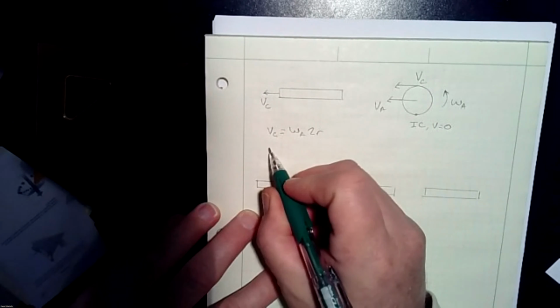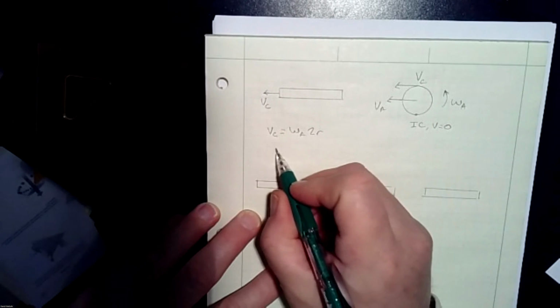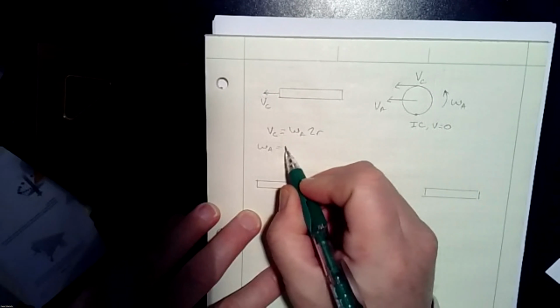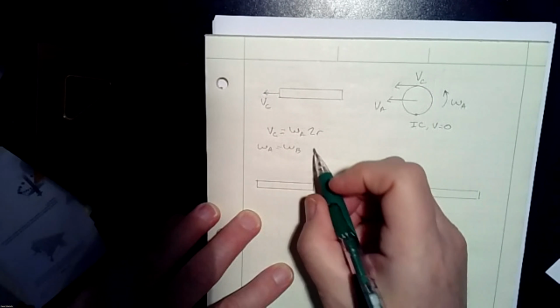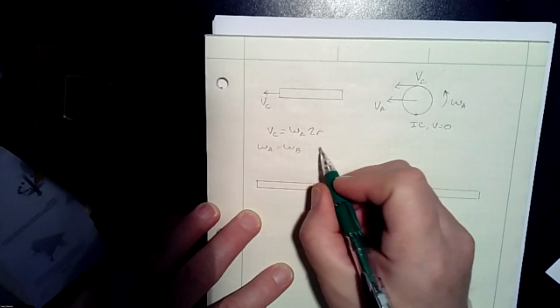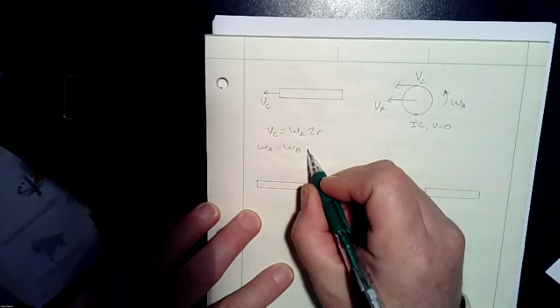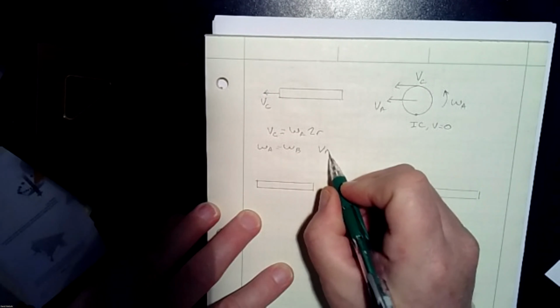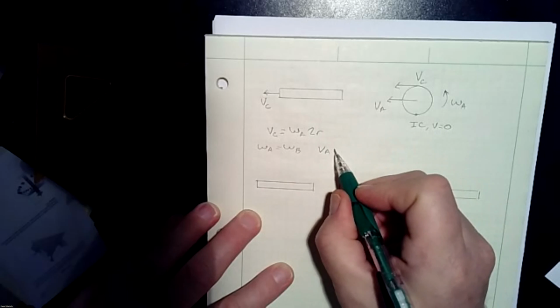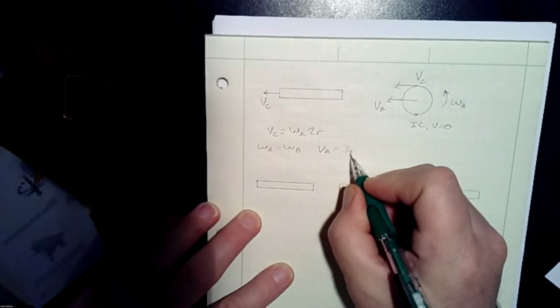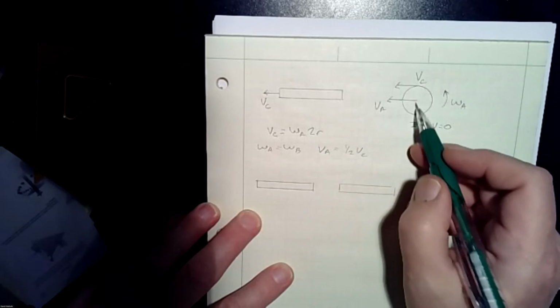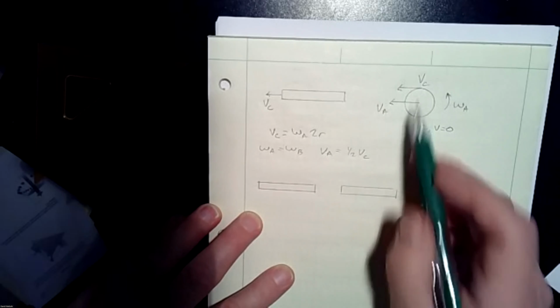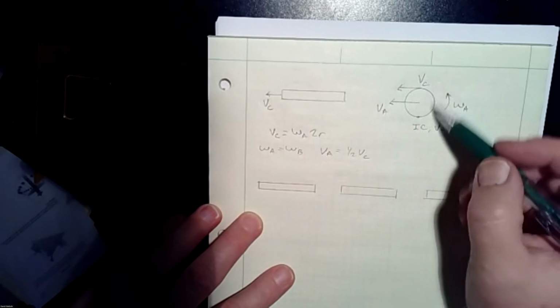So then that leads us to know that omega A equals omega B. They're the same. There's no slipping, and that gives us VA, which is, of course, 1/2 of VC based on this, right? So VA is half of VC. So it's an important relationship.